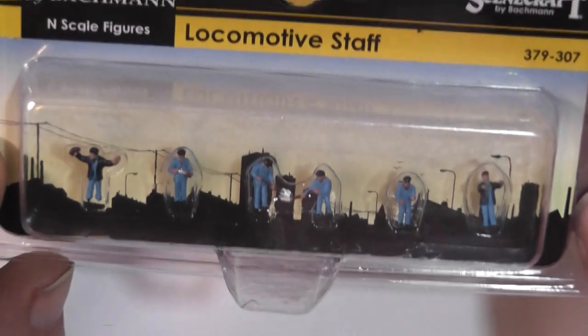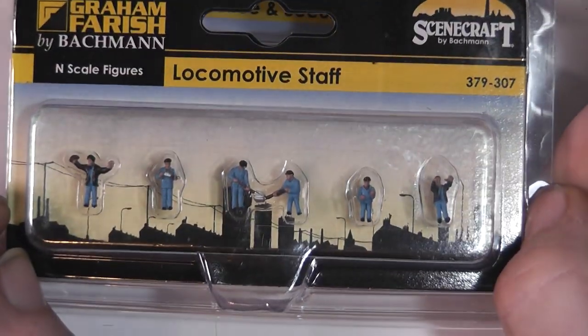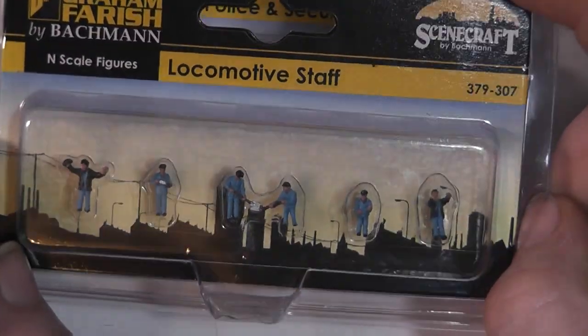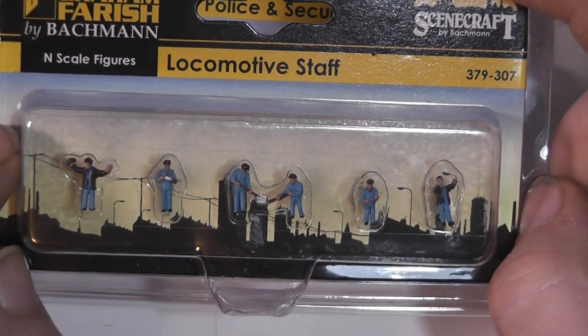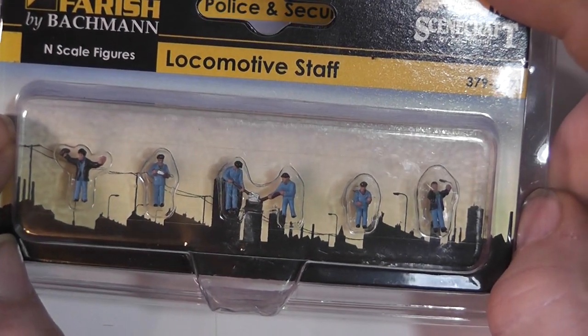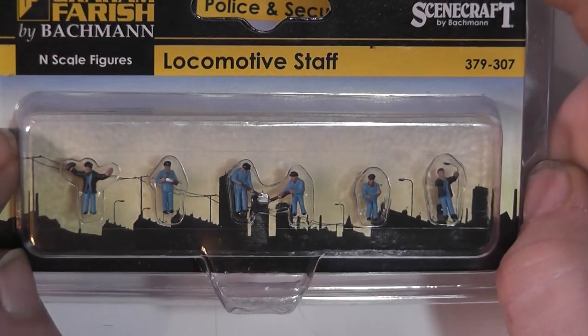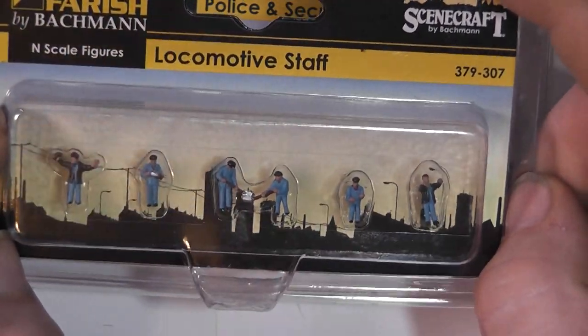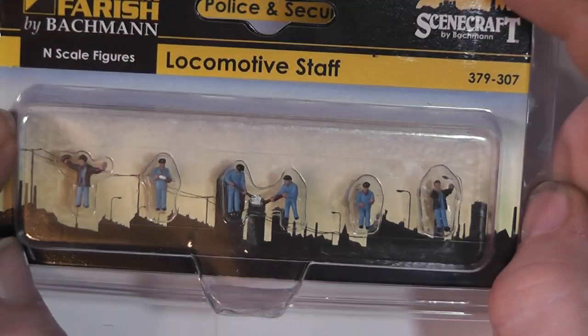Another favourite of mine, the locomotive staff. These are brilliant. These can go into your steam locos. If you've got a decoder in the cab, these can help hide the decoder. And it's another way of making that train come to life.